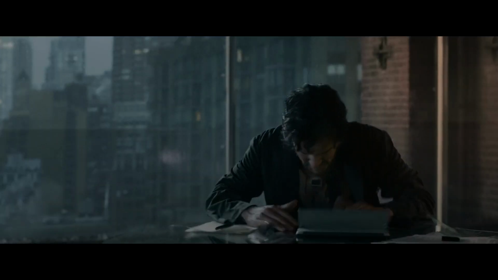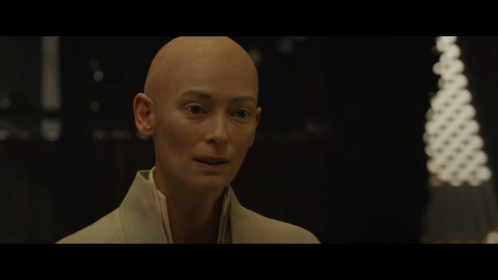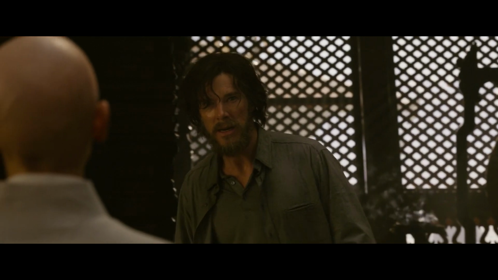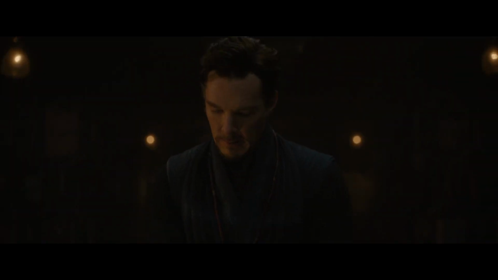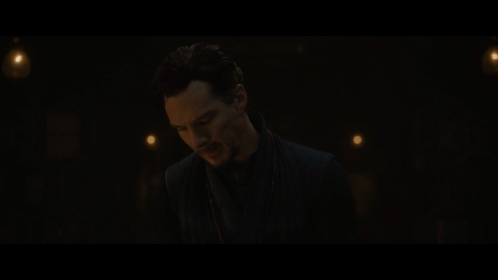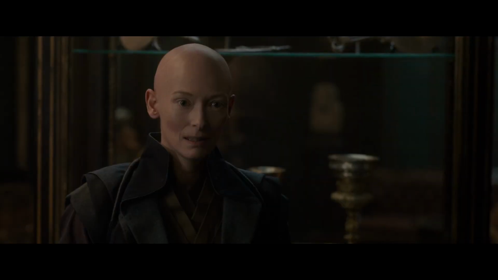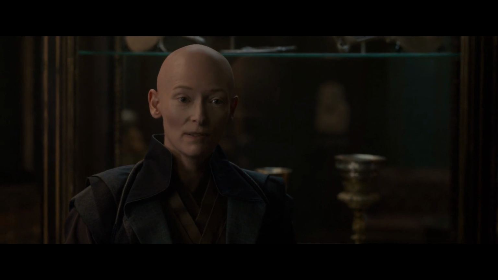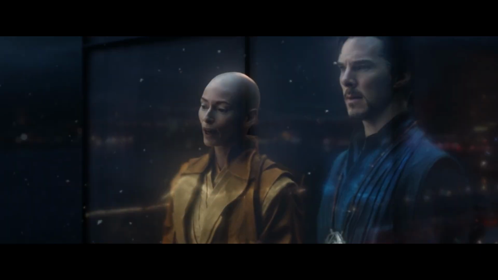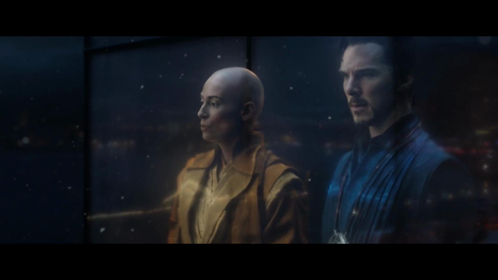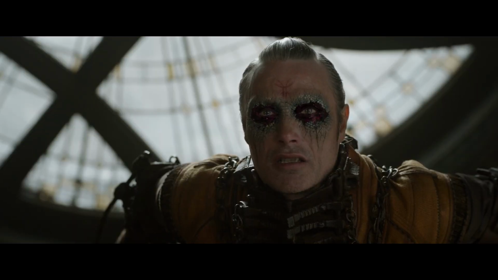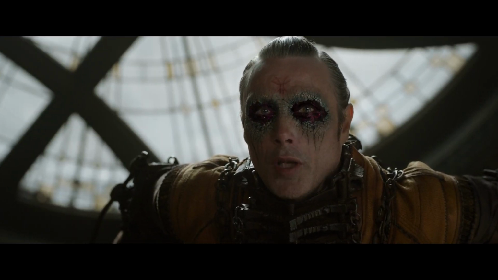The acting is pretty good throughout. I wouldn't say there's anyone who phones it in or delivers a particularly bad performance. Benedict Cumberbatch is really good in the lead role, even if his American accent is quite rough. Tilda Swinton is of course as great as ever as the Ancient One. She's just a consistently incredible actress. And Mads Mikkelsen is quite good as the villain, I guess.